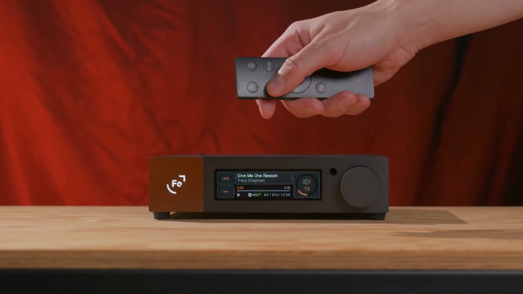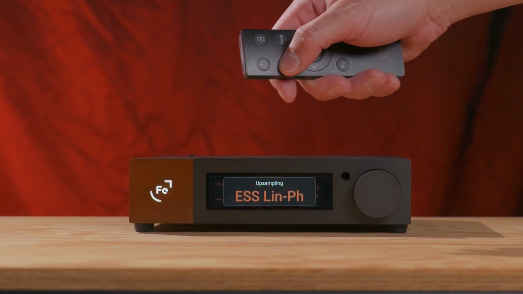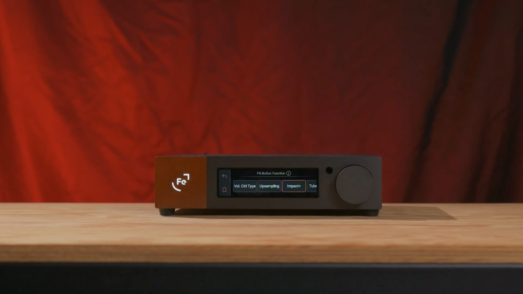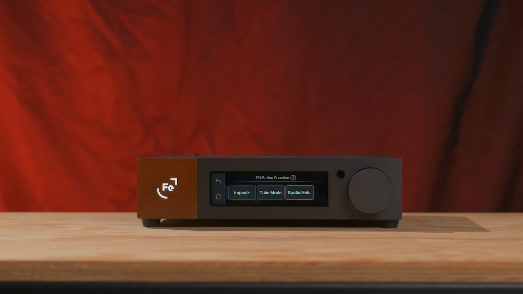Another thing to discuss is the function button on the remote control. As of now, the following functions can be assigned to it: volume control type, upsampling filter, impact plus, tube mode, spatial enhancement. Of course, the last three are only available in the WANDLA Golden Sun edition.